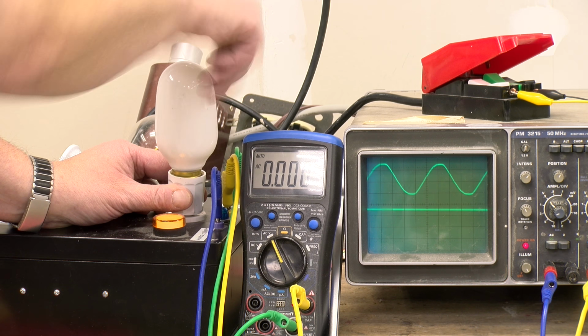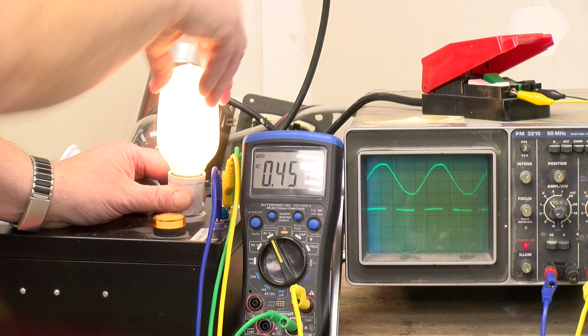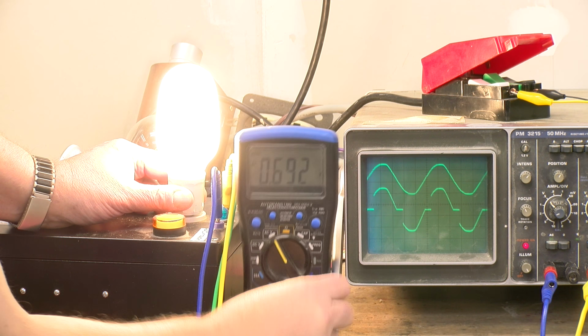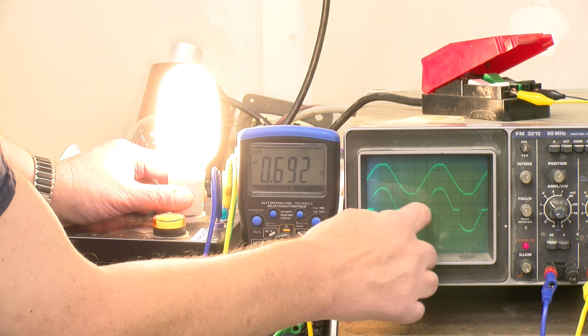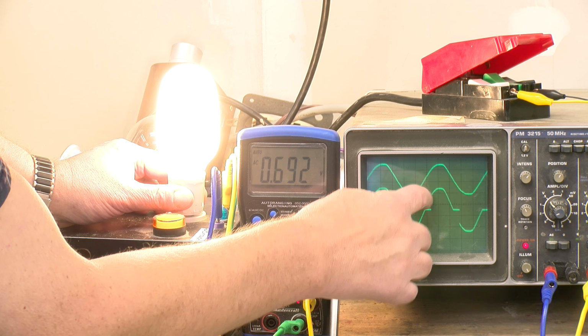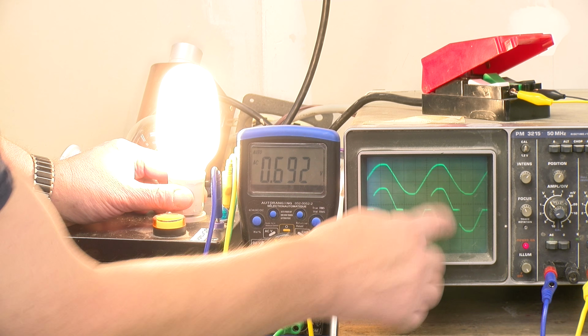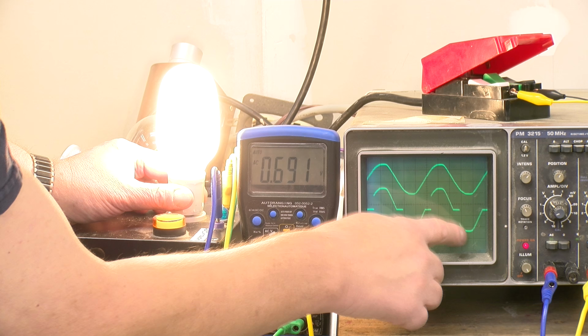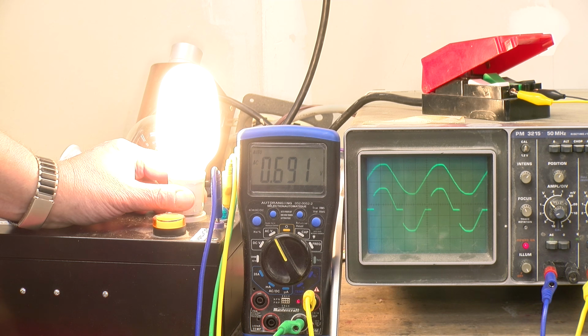Well, if we plug this bulb in, you see a characteristic where you get a nice sine wave, except that it sort of takes a while and only then turns on, and then the sine wave completes, goes down to 0, and then again takes a certain period before the thing turns on. That's very typical of the old style lamp dimmer.